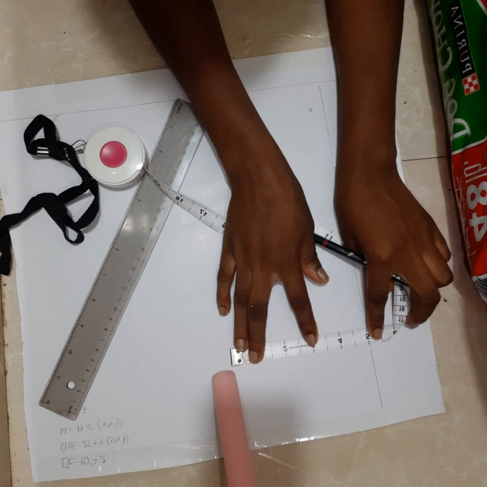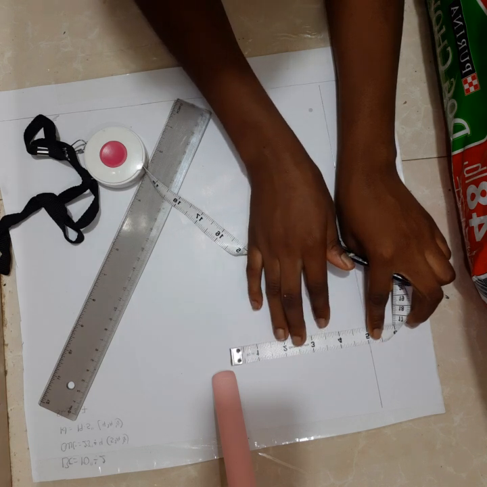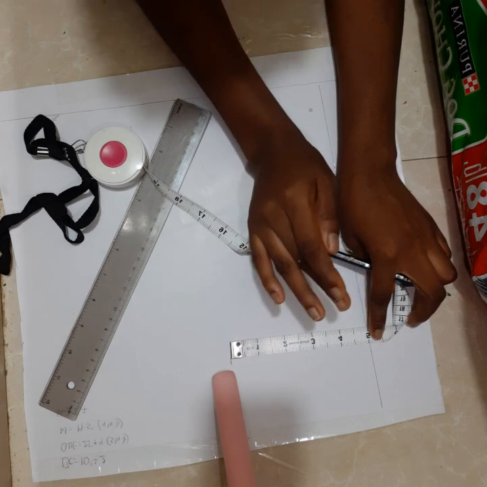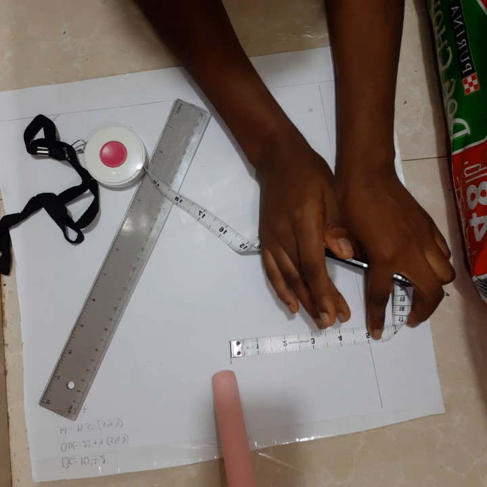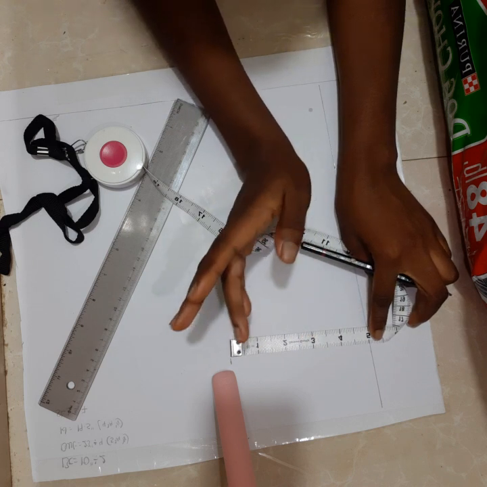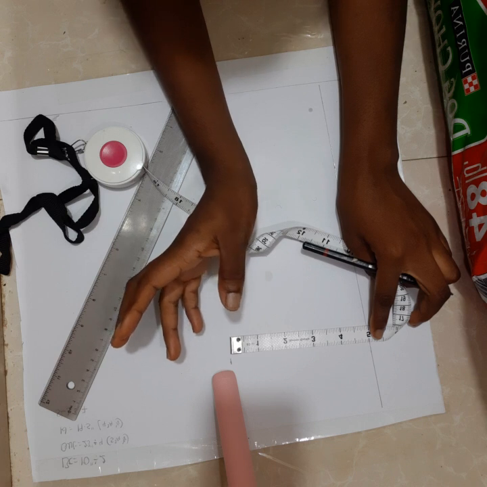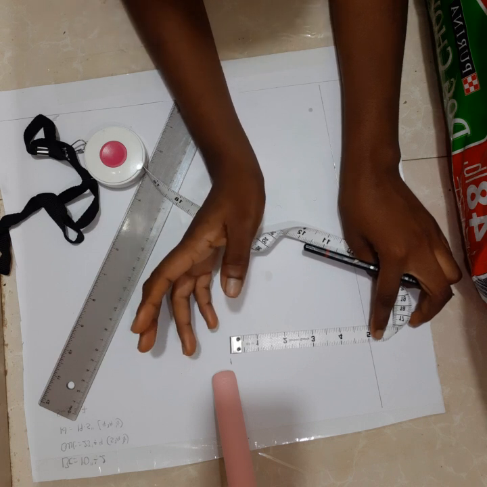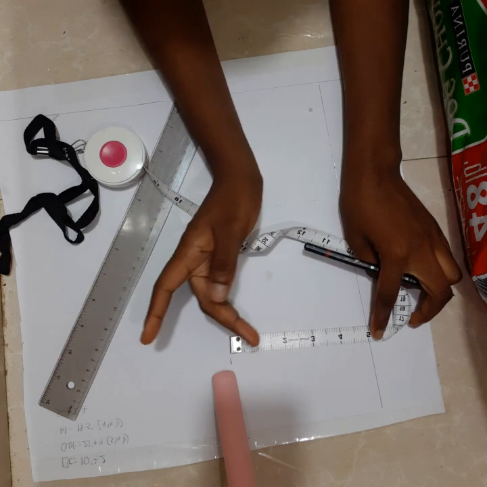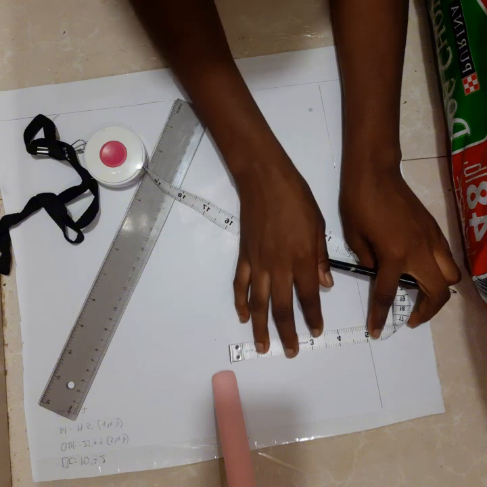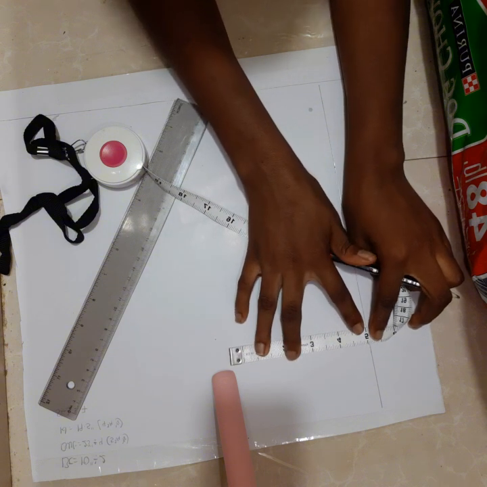So I began by saying, when you are about to draft your bodice block, you are first going to divide your back by 2, and our measurement here is 10 inches. So we are going to divide that 10 inches into 2, which is 5, and that is what you are starting with.